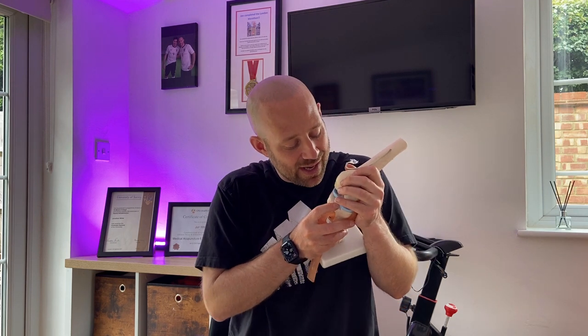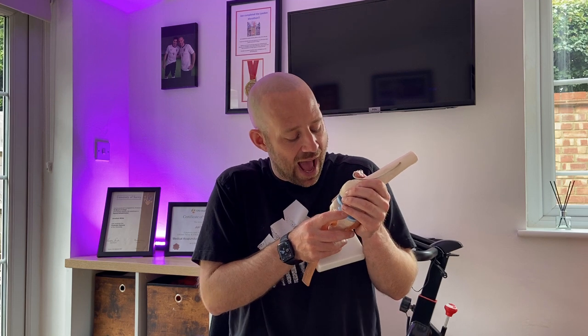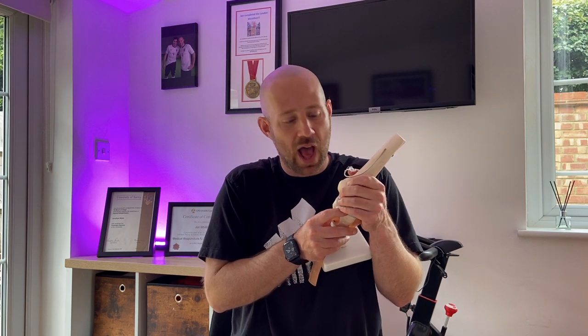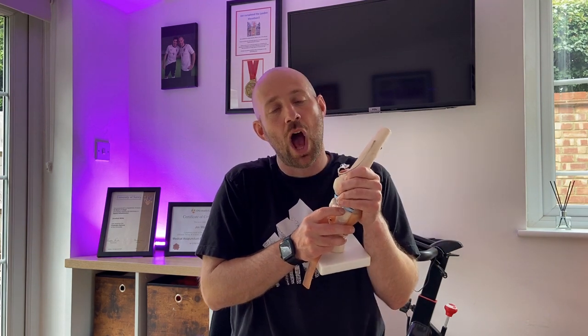But what we can typically get is some tears in this, some degeneration in this, and that might make itself known by things like clicking or locking of the knee, where the knee's not able to smoothly go over the top of each other.